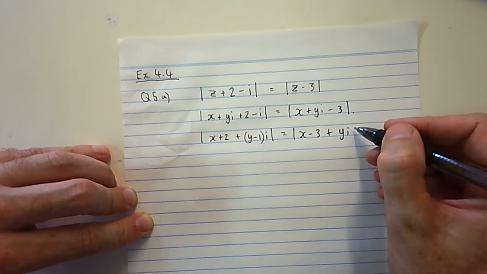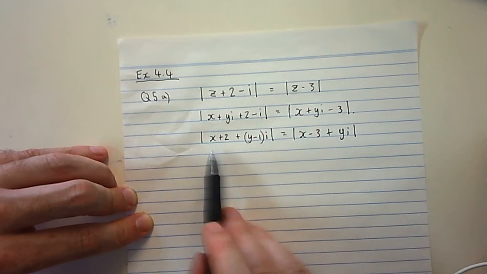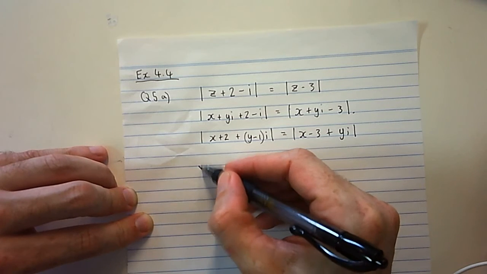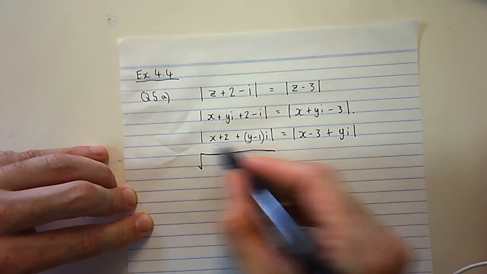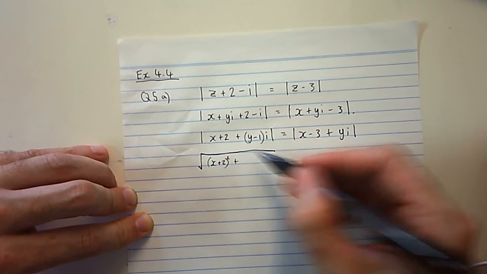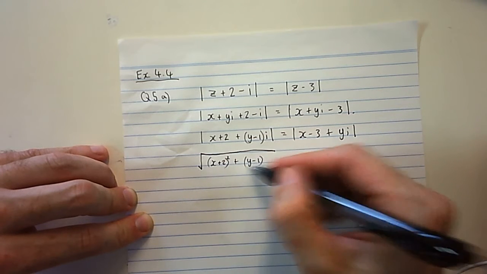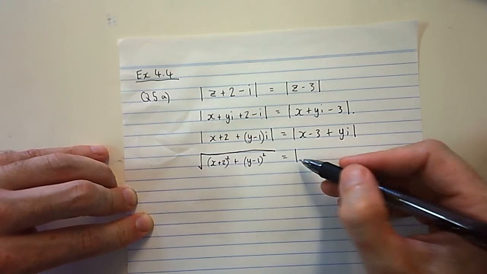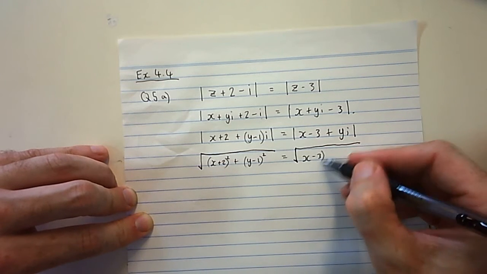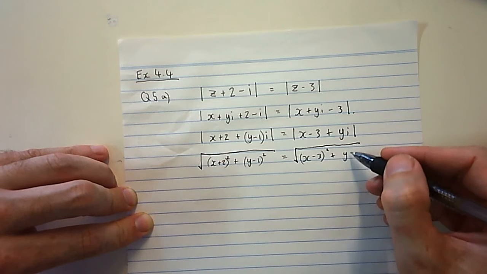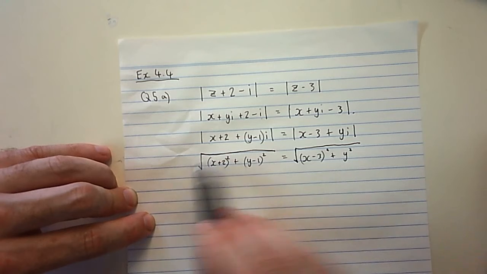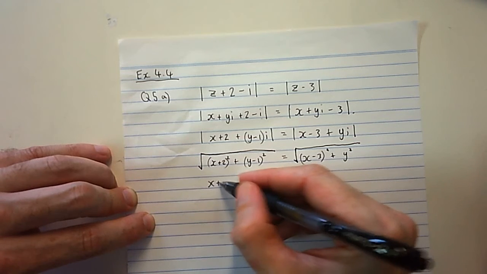is equal to, and I'll look at the real terms here, x take away 3 plus yi. Now, if I want to look at the distance to this point here, I can write that, using Pythagoras, as the square root of the real component squared plus the imaginary component squared. And that's going to be equal to, same idea, the square root of the real component, x take 3 squared, plus the imaginary component squared. Okay, so if I go from there, I'm going to square both sides of this equation, just to get rid of that square root sign, make it easier to deal with.